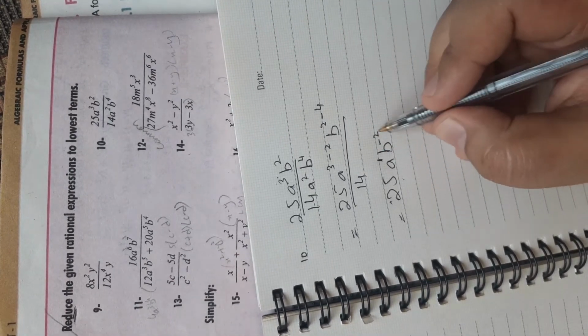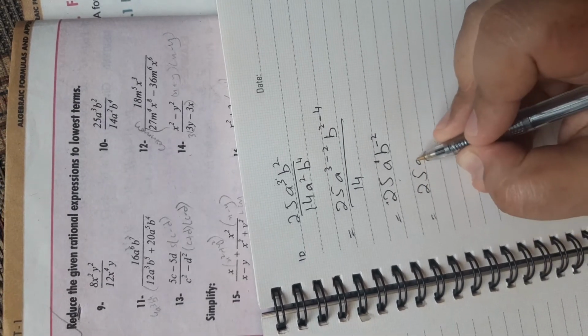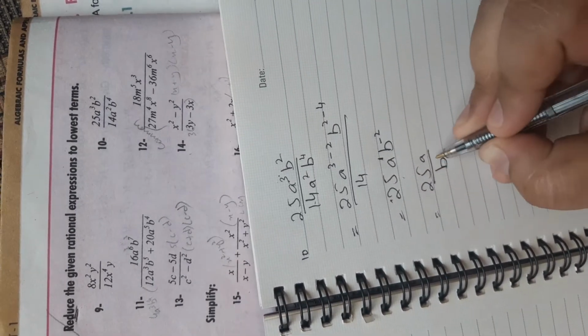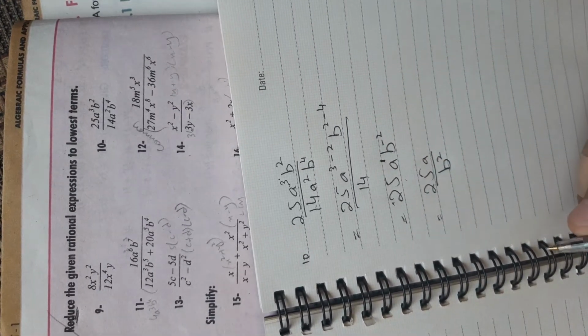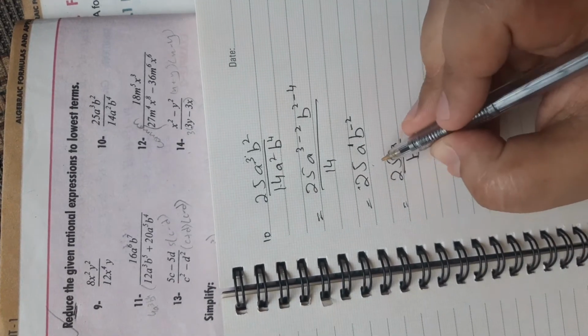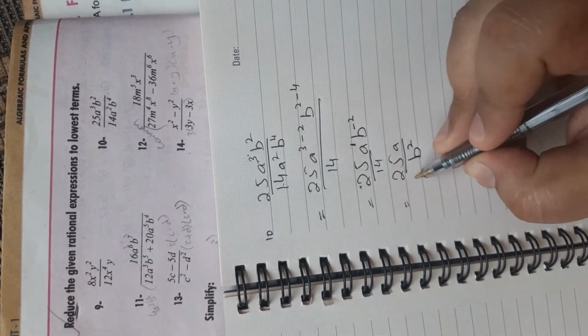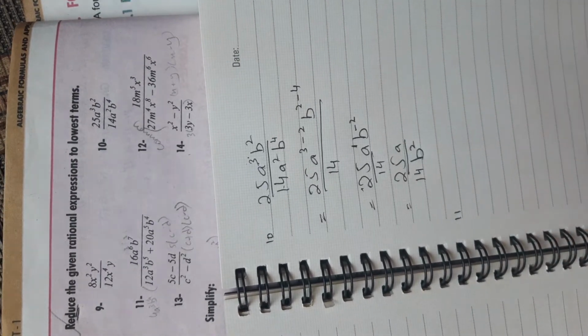Again, the power is negative. How can we make it positive? 25 a by b square, because we remove the negative sign. Now the next part: we missed this figure, that is 14. It's 14b.